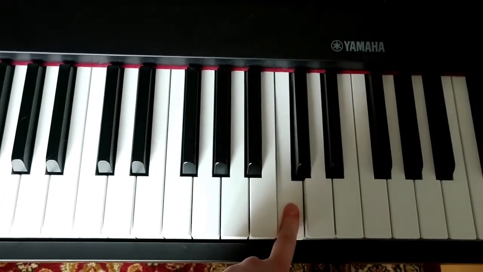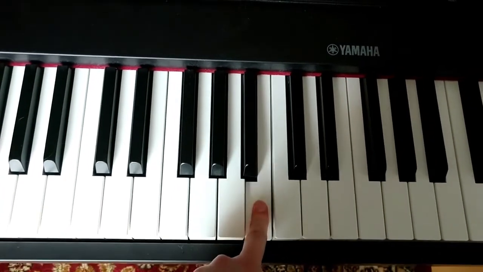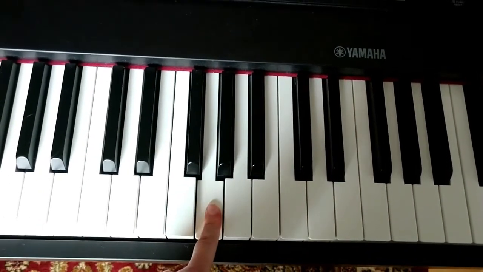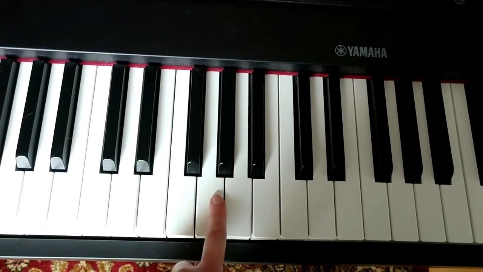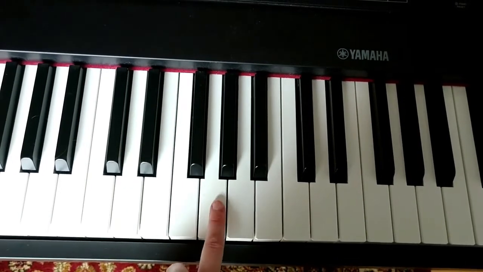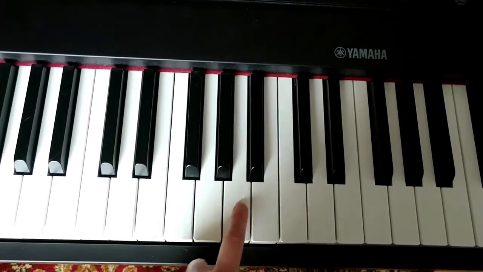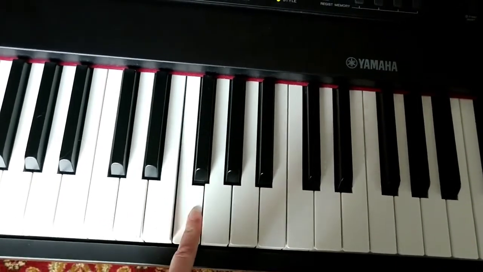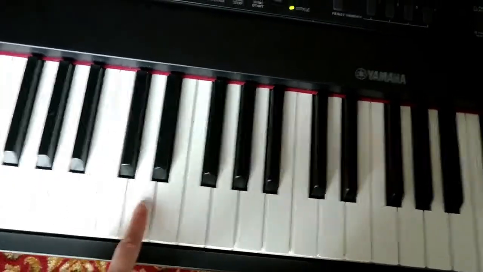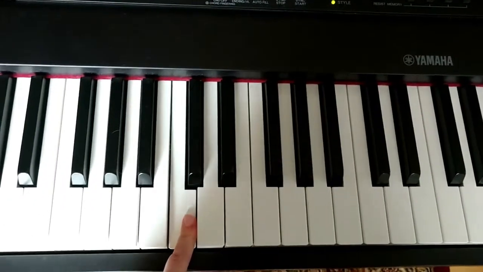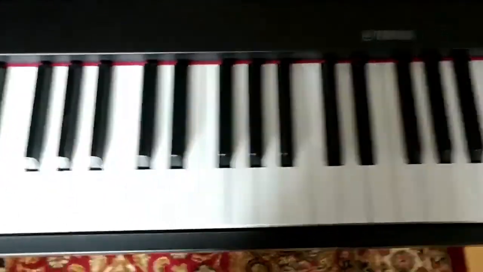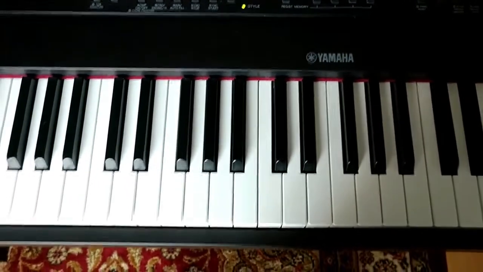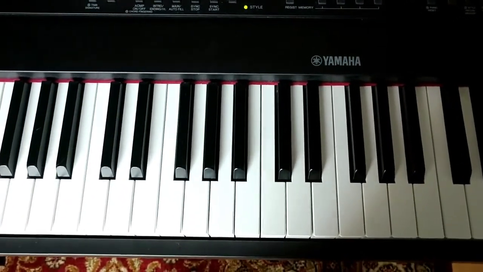So C, B, A, G, because that's how we end the alphabet on G. We start on A, so that's A. We go backwards, back to G, F, E, D, and C. So that is how you can find the piano notes.